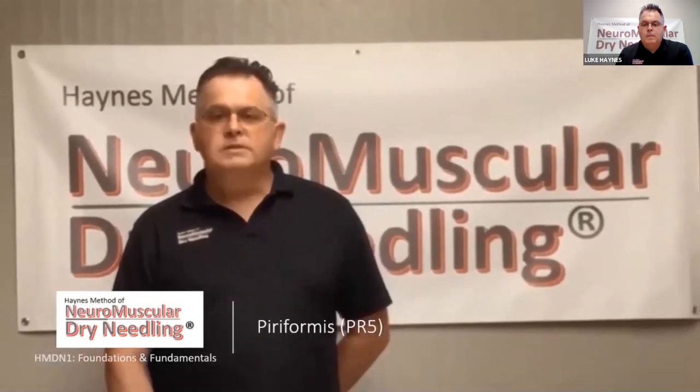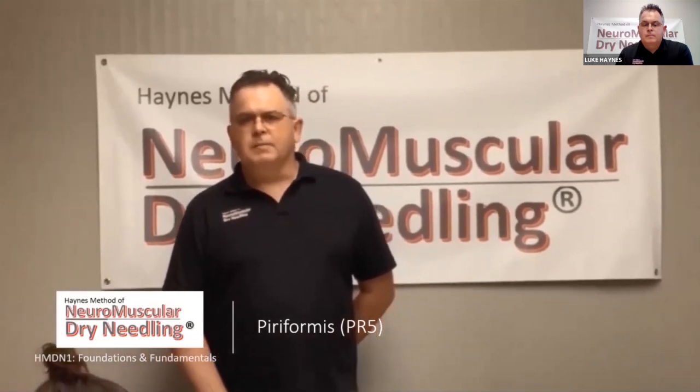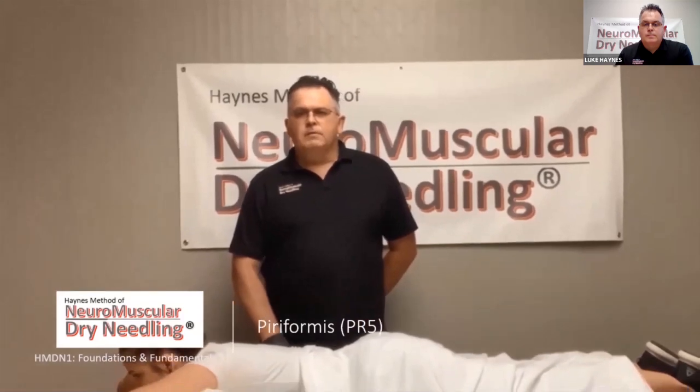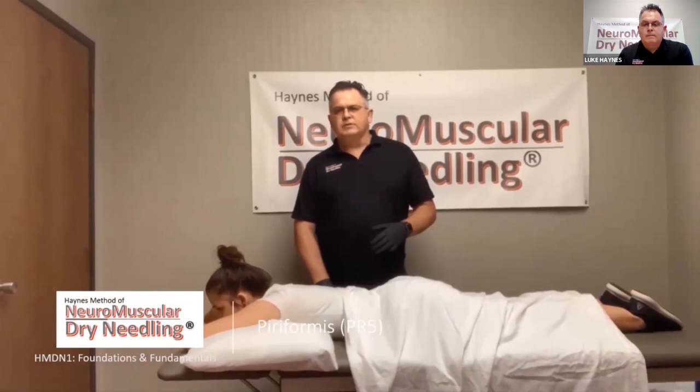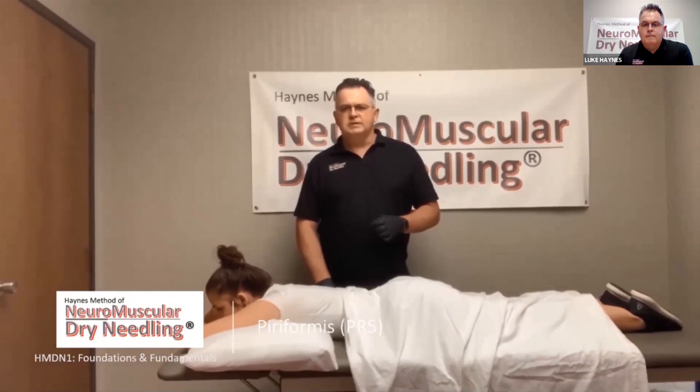For the piriformis, the patient again will be in the prone position. Needle length can be 30 to 50 millimeters. The backdrop here will be the ischiofemoral ligament. For the lateral attachment, we'll palpate for the superior aspect of the greater trochanter and locate its medial-most aspect. Needle insertion point is 2 finger breadths medial and 1 finger breadth superior, posterior to anterior using the ischiofemoral ligament as a backdrop.